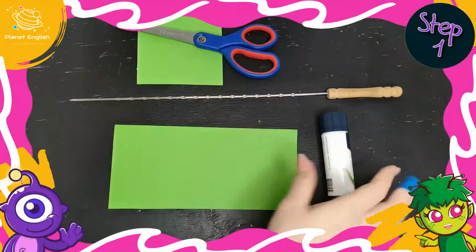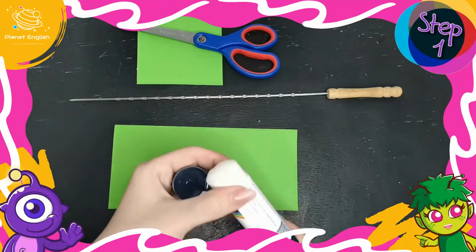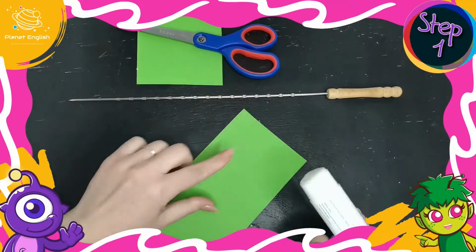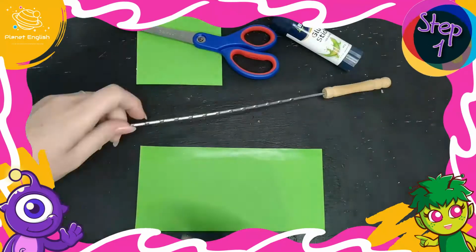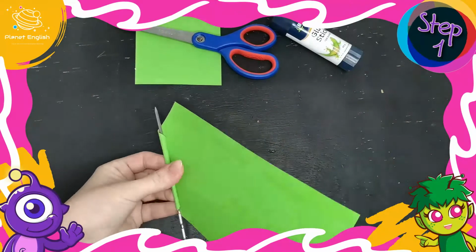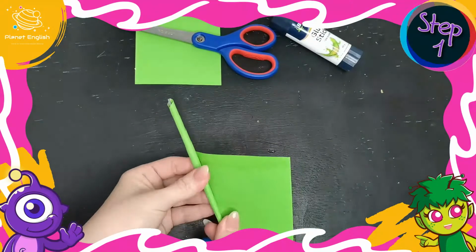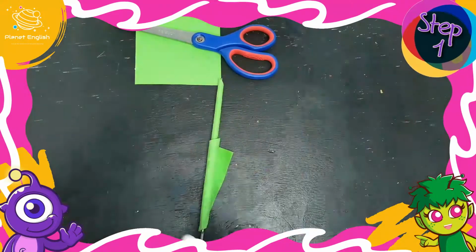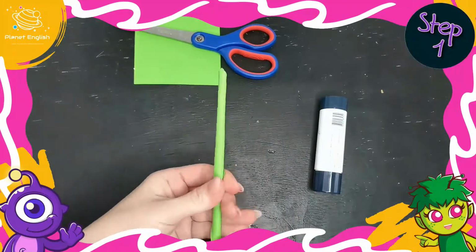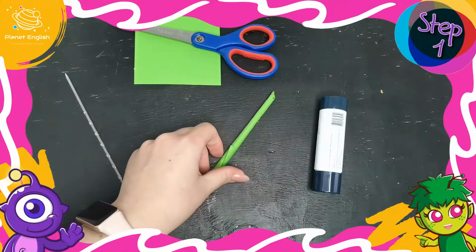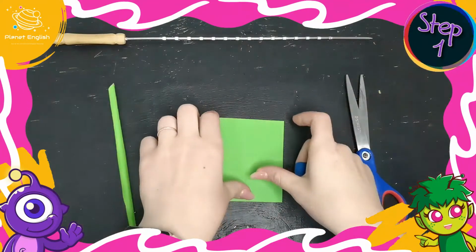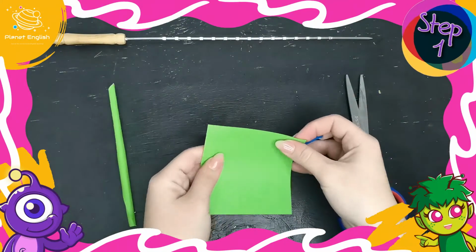Step number 1. Roll a rectangular piece of green paper with glue at the top onto the skewer to make stems. Then cut some leaf shapes from the green paper.